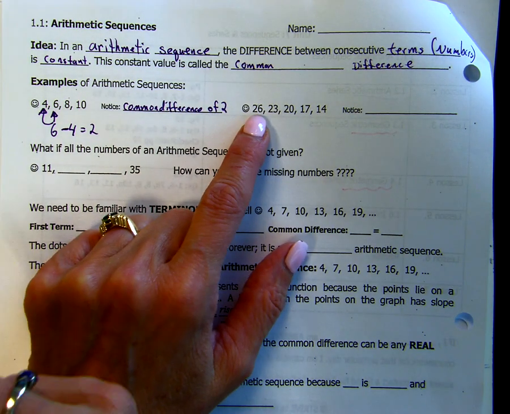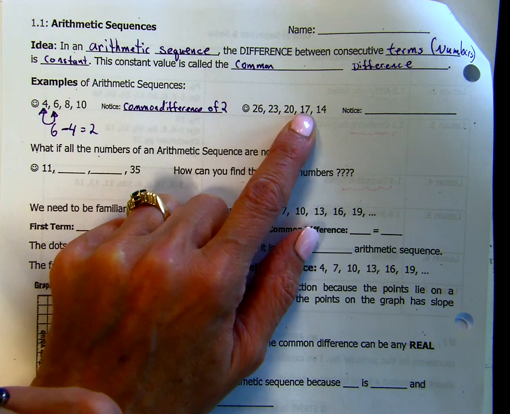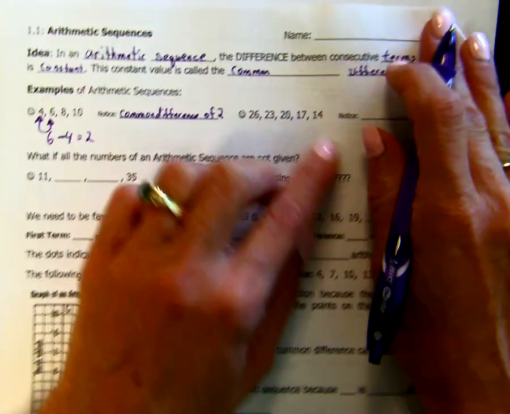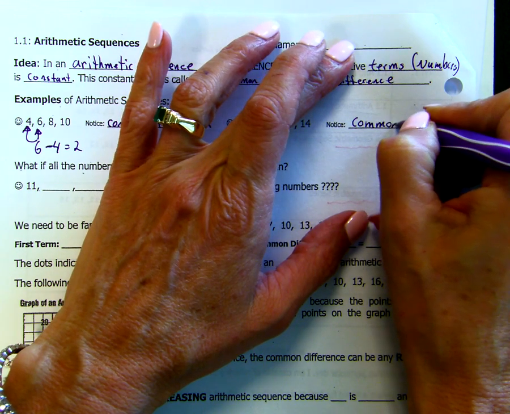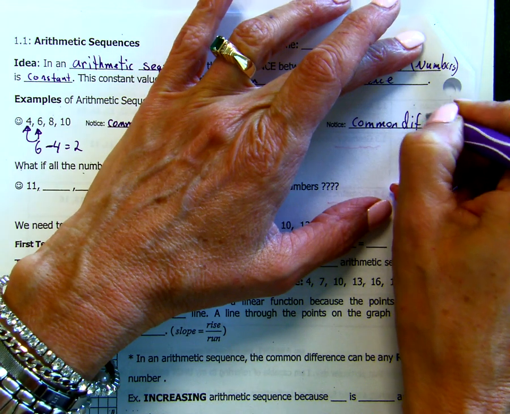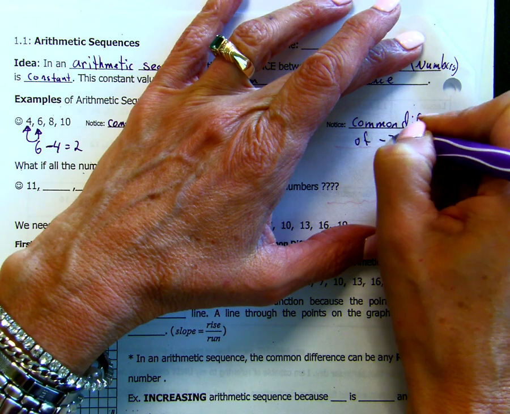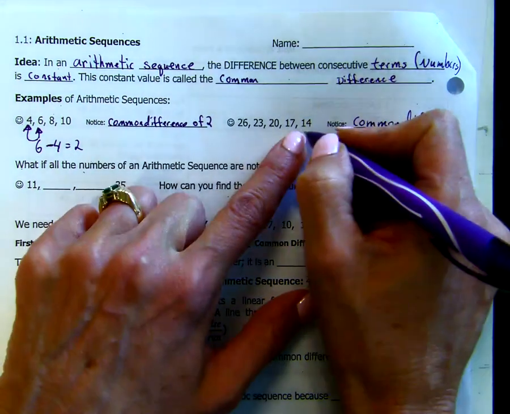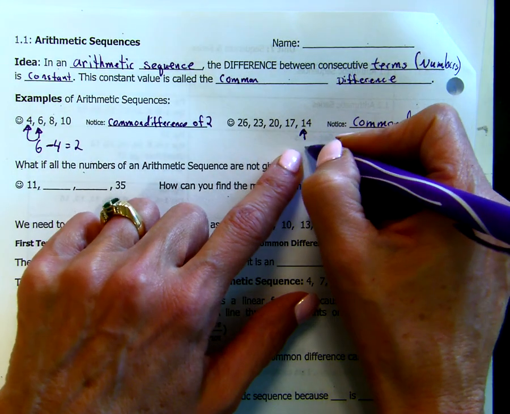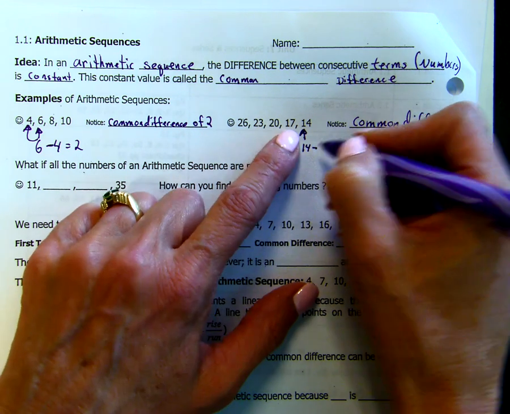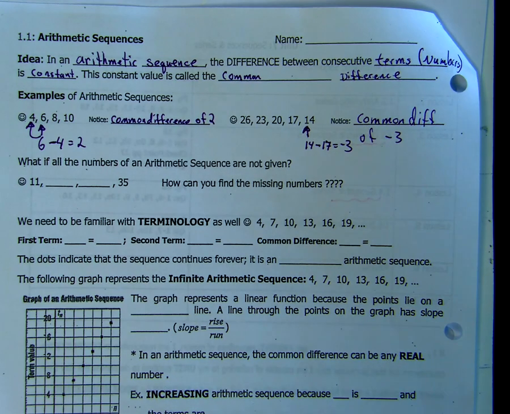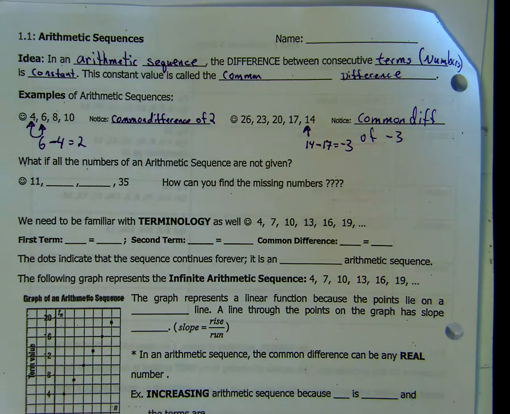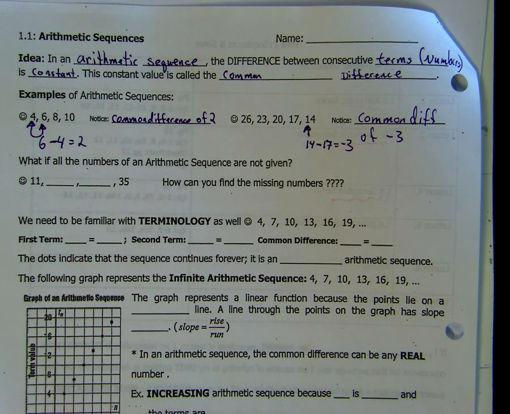Okay, so this one here, 26, 23, 20, 17, 14. What's your common difference? Negative. Okay, so we took any term. I'm going to take this term right here, the last one, and I subtract the previous term, and I get negative 3. Okay, we're going to have to get some notation to keep track of all the terms.